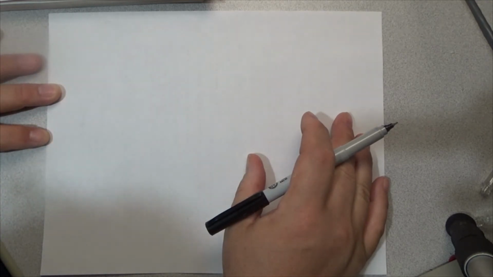One of the angles is 36. One of the angles is 85, and the other one's 59. Now, because all of those angles are different, the sides are all going to be different. So that makes that a scalene triangle. All right? So it is scalene.